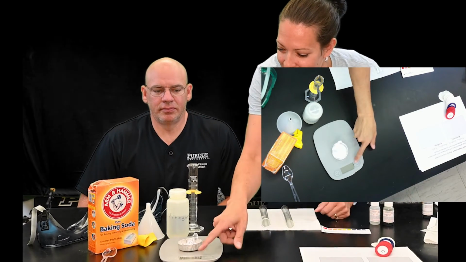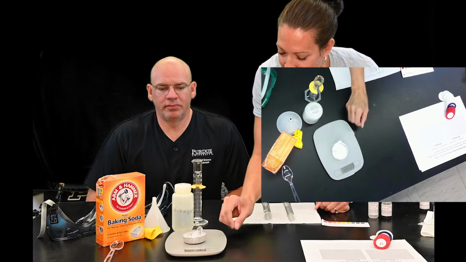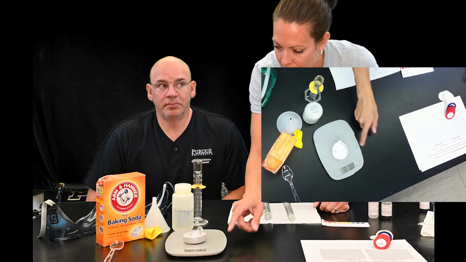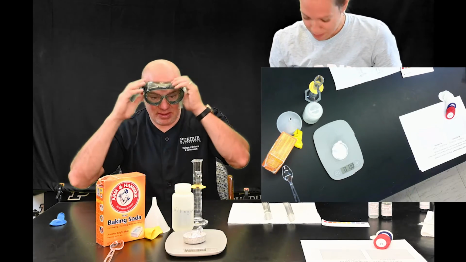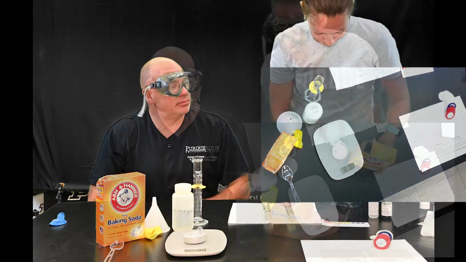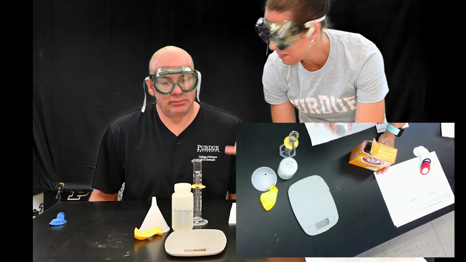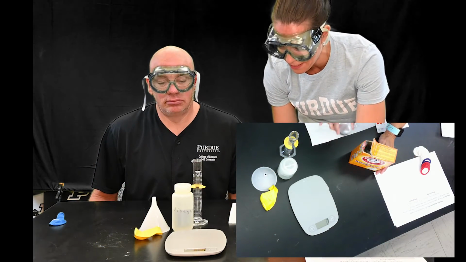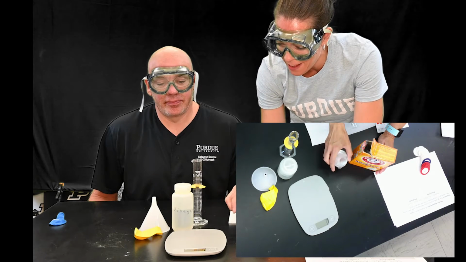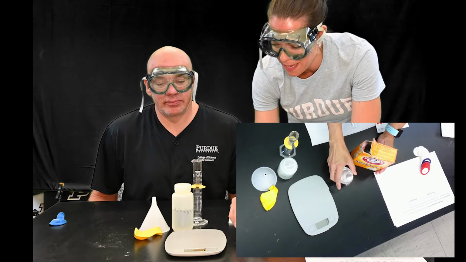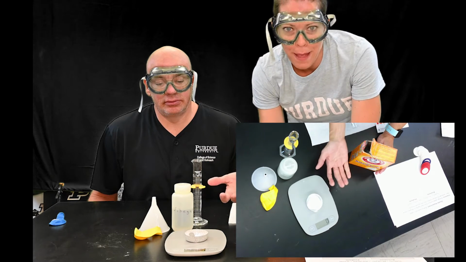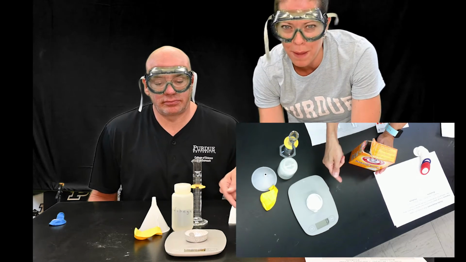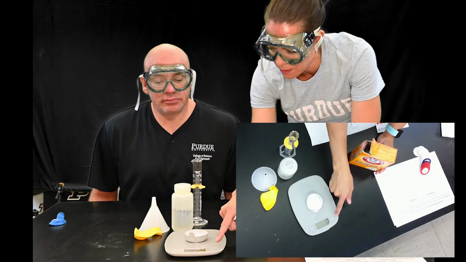So if I turn on my scale, and then the other thing is we're going to put on our safety glasses once we get the chemicals out, and I just snapped my safety glasses. I have my safety glasses on. Stephen has his safety glasses on. We've set our scale. We're going to measure out about 1 gram of baking soda. We've zeroed it. You can use a cupcake paper. You could use just a scrap sheet of paper if you like to recycle.